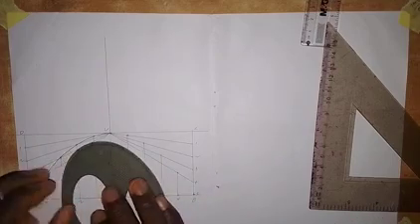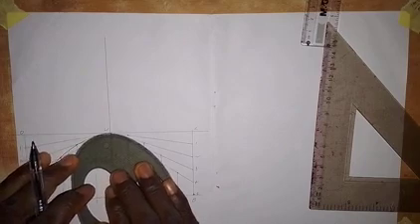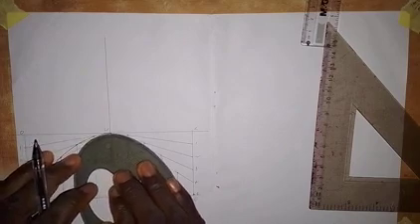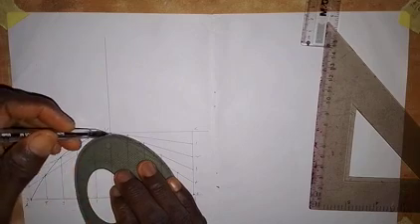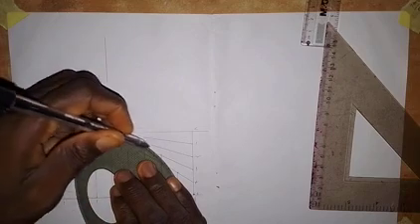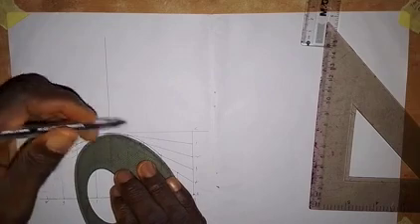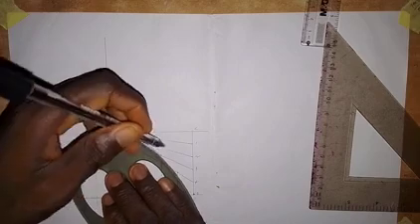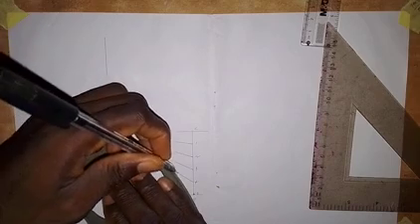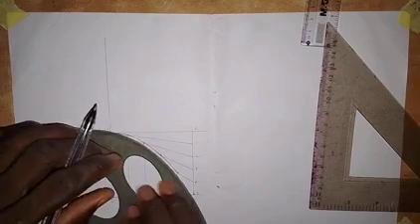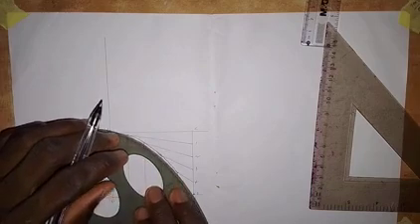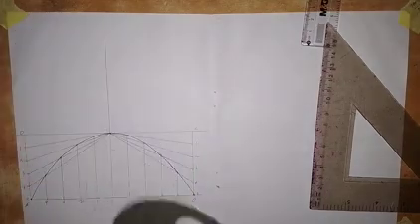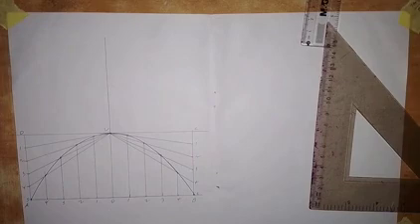So then coming to this side, draw from here. Okay, so we connect this, and then we complete it here. Alright, so we have drawn the parabola.